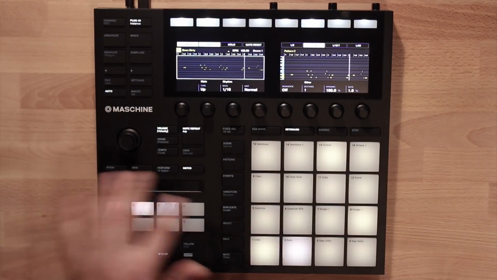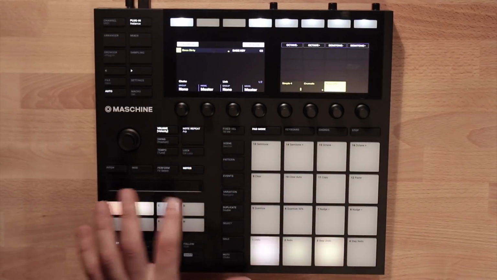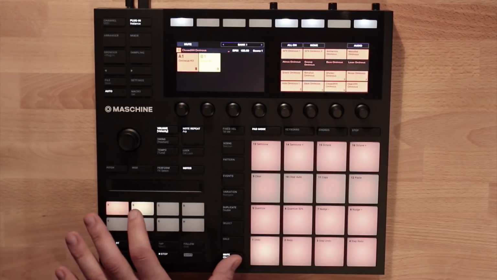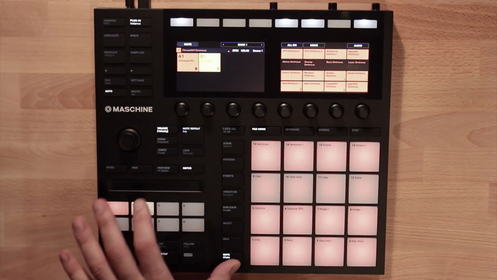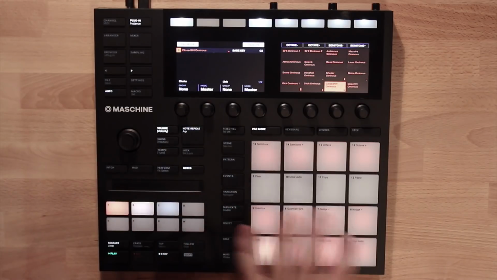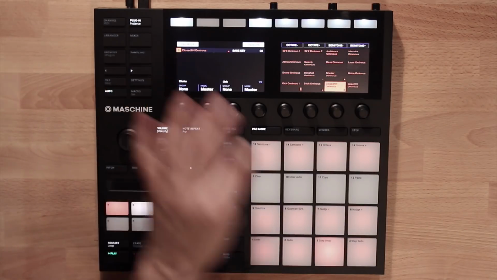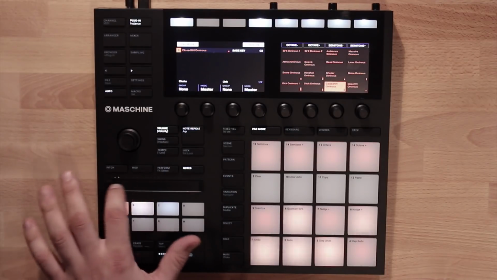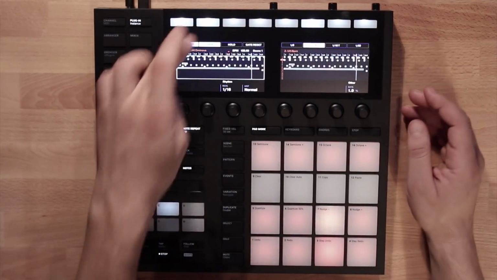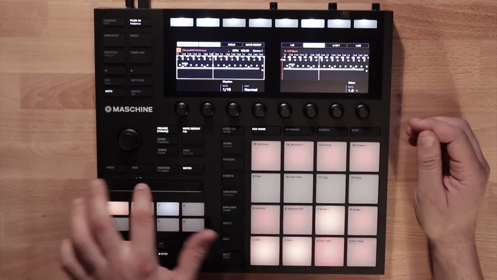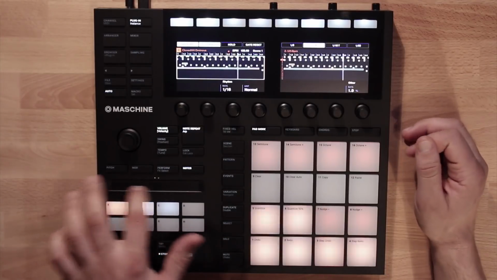Something else I noticed, by complete accident really, was that when you're in pad mode and you have Notes mode activated, say on a drum kit like this, it will trigger the different pads, especially with the note repeat on. And we can start to create nice, really energetic drum fills.